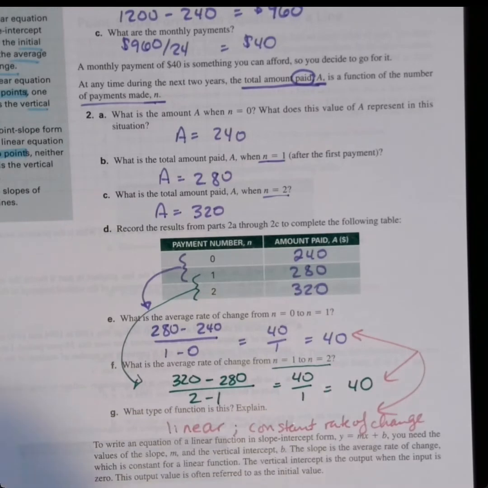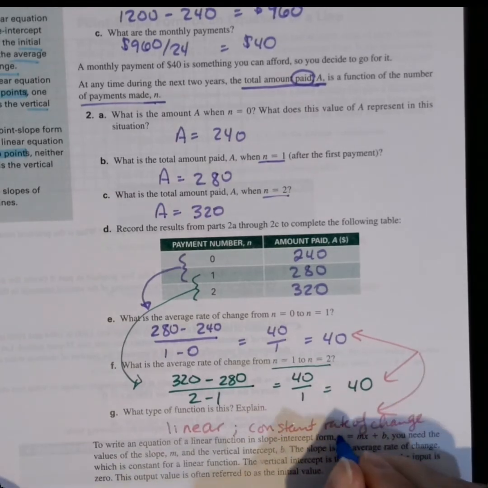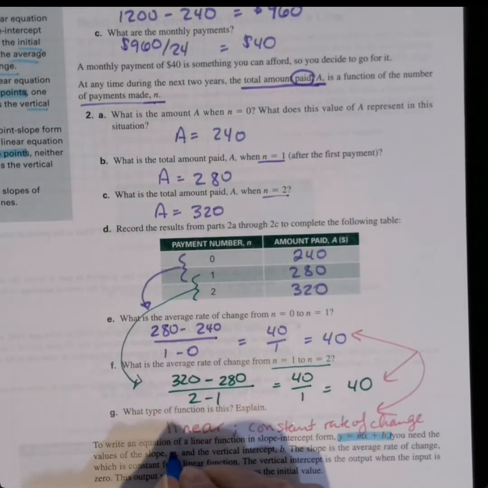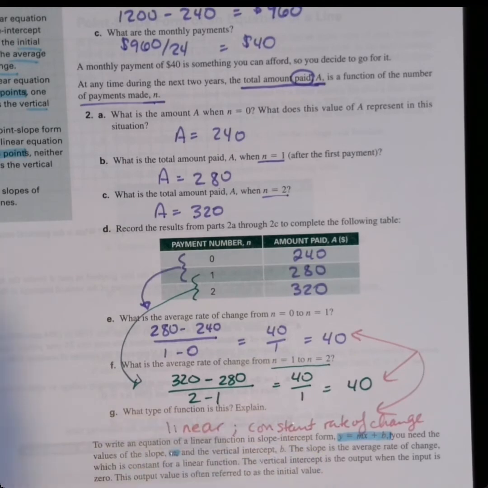All right, now we want to continue on and write the equation. So this note here at the bottom says that recall to write an equation of the form y equals mx plus b, a linear equation, we need to know the value of the slope m and the vertical intercept b.